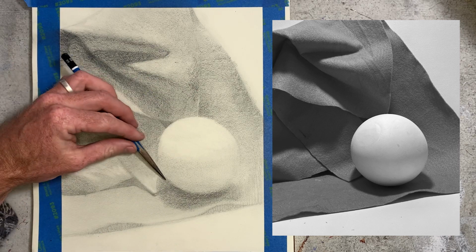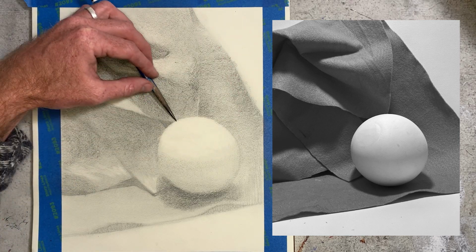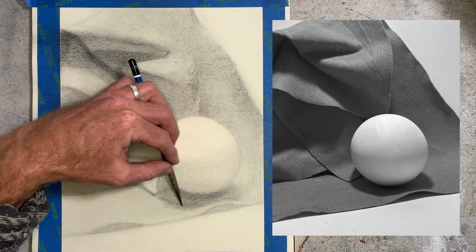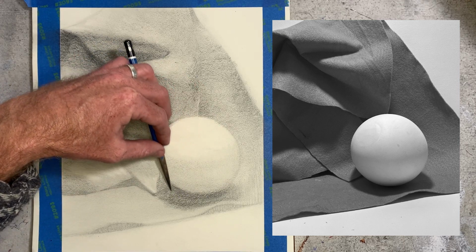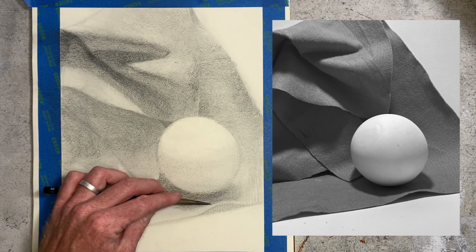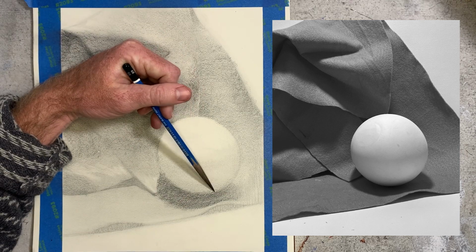If you feel like a whole section of your drawing has to get darker, like mine does to the right of the sphere, it's worth putting that time in. It might feel less rewarding in the short term because it's not like a fun, crispy little detail, but it's really important. It's going to really help make the foundation of your drawing more solid.